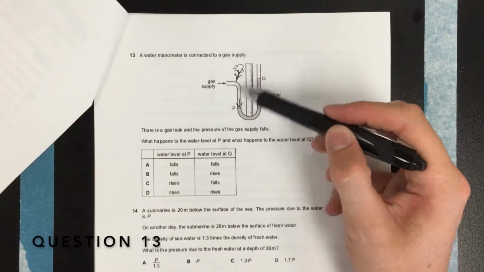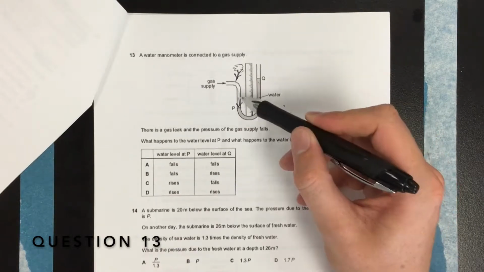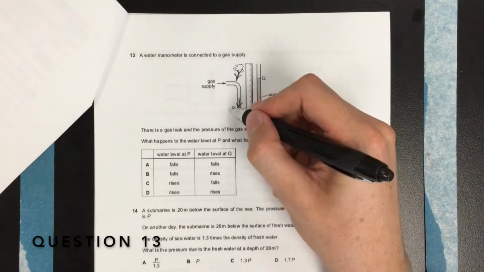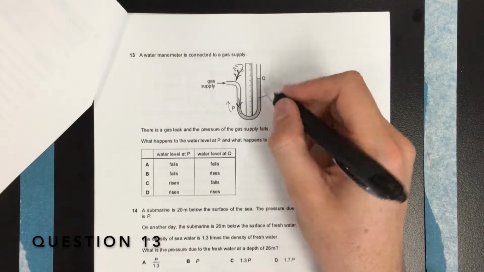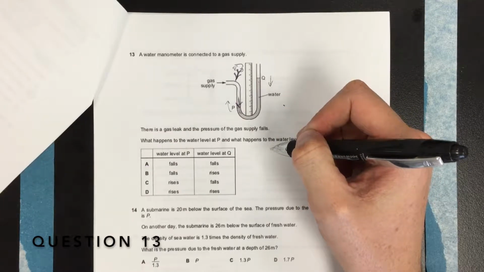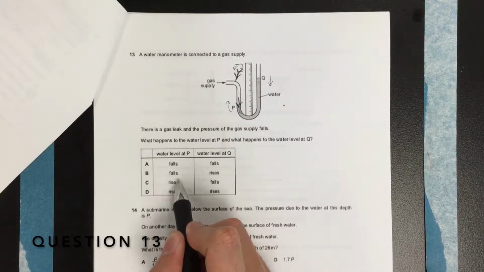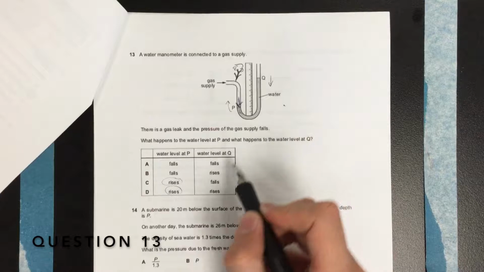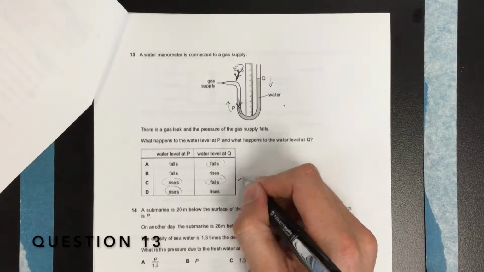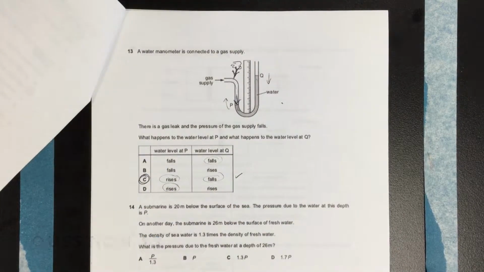If we have less pressure, because some of it is escaping out here, that means there's less force on here, which means it's not going to push the water as far down. So P is going to have to come up. If P comes up, it's a fixed amount of water, so Q is going to have to come down. So that's what I'm looking for. P goes up, it's going to have to be C or D. Q goes down, so falls, falls. The only one that works for both is C. So C is my answer.